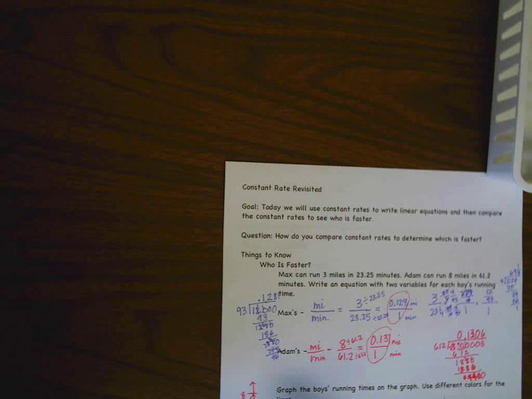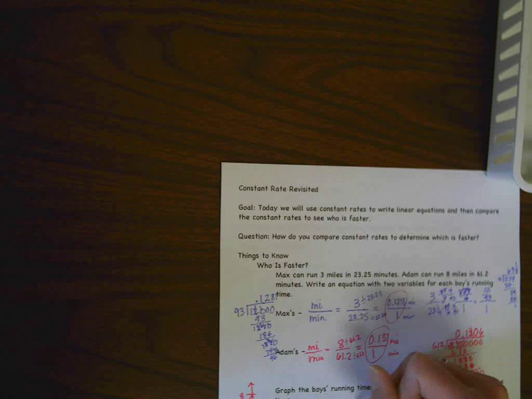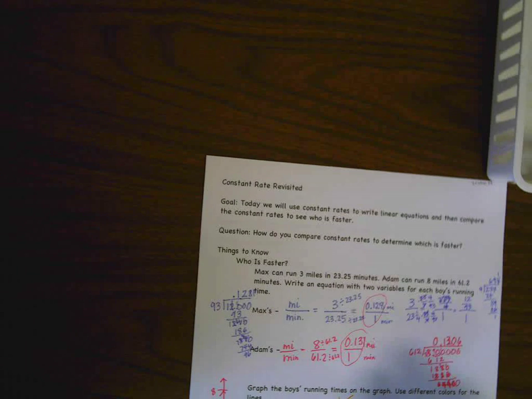And then his other one is in 1 minute, so clear down here, and he can go 128 thousandth. Yikes, that's tiny. So I would say about here, and then 0. So his line looks something like this, and this is Max. Okay, and now let's do Adam.